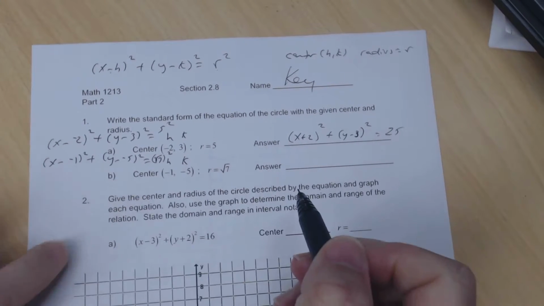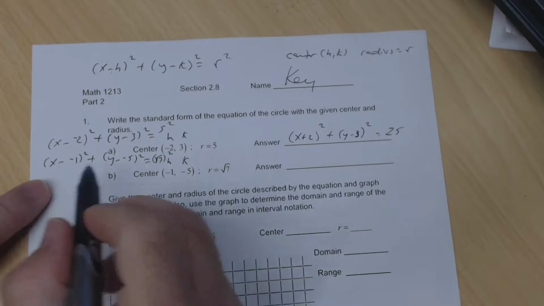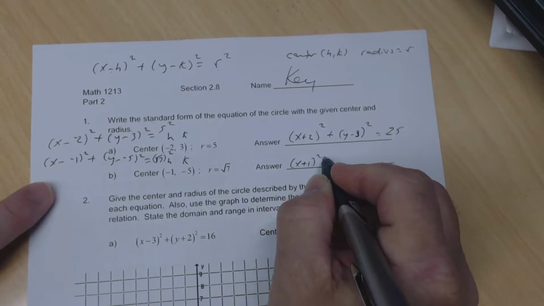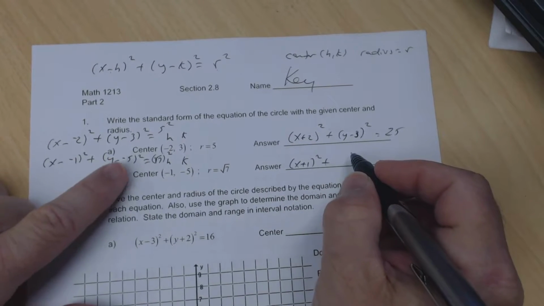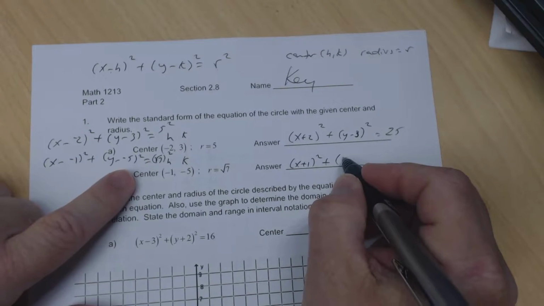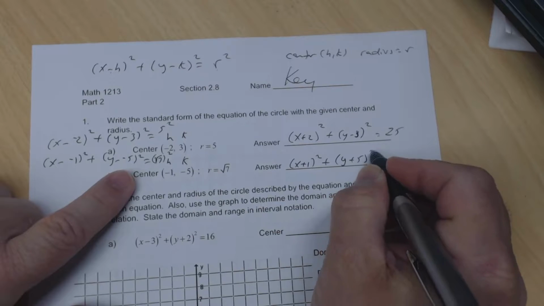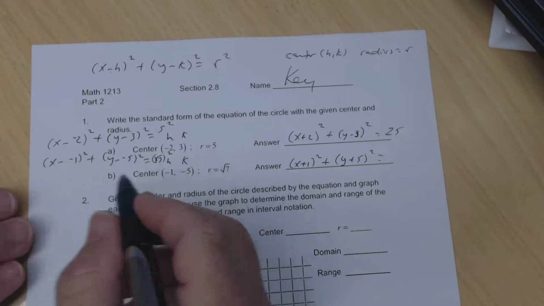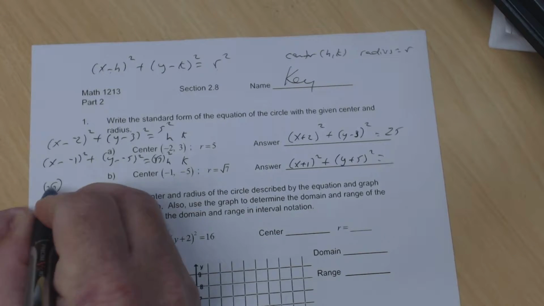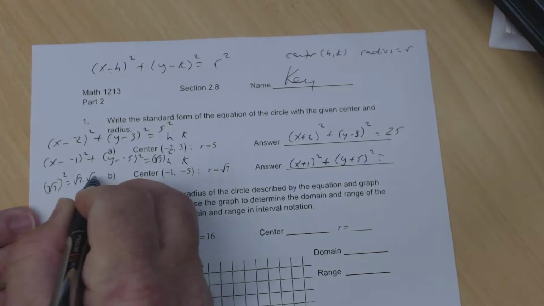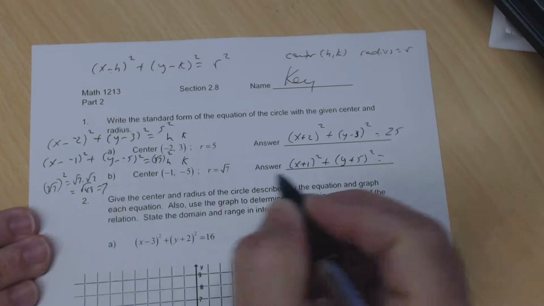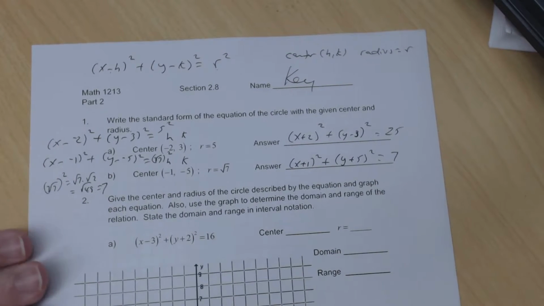And so you need to rewrite the x subtract negative 1 as x plus 1 squared plus, and then y subtract a negative 5. You need to know that's the same thing as saying y plus 5 squared, and that's how you are to write it, equals. All right, now you see where it says square root of 7 squared? Remember, square root of 7 squared means square root of 7 times square root of 7, which is square root of 49, which is just 7. So just put there, just 7.